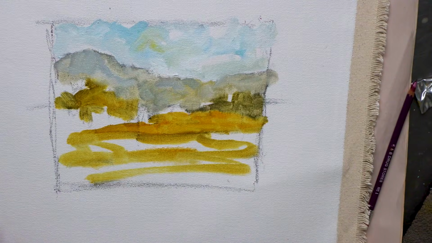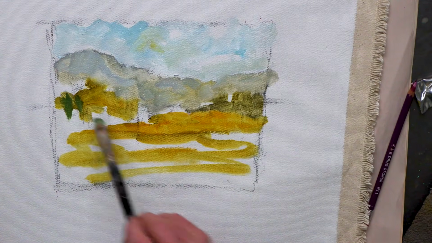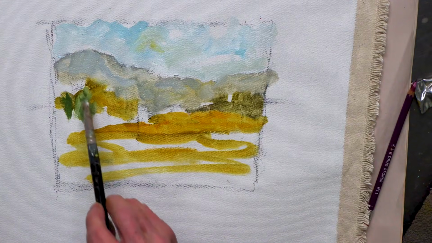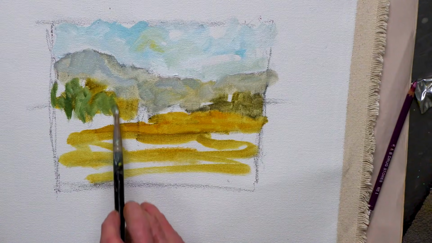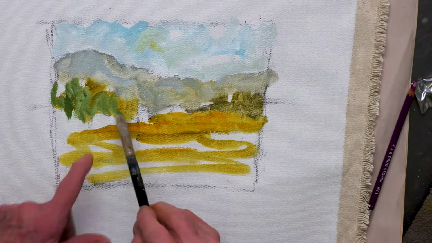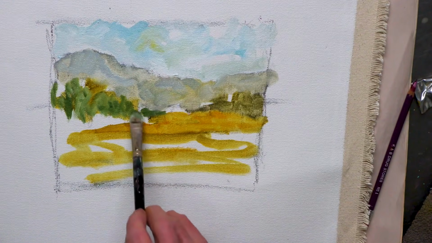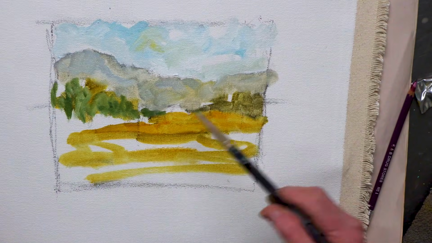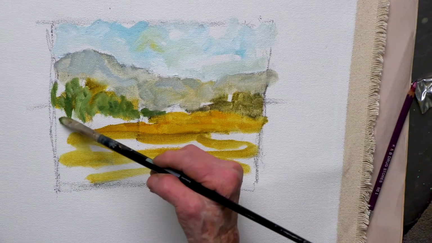Now we're going to do a green for the trees. I'm going to be using a sap green for mine. I'm going to leave a little bit of the gold that I have put down here before. Now these trees, I really would prefer to have them back a little bit more.